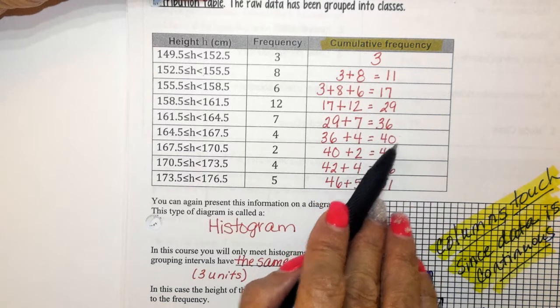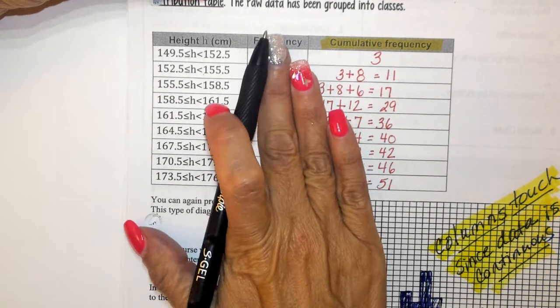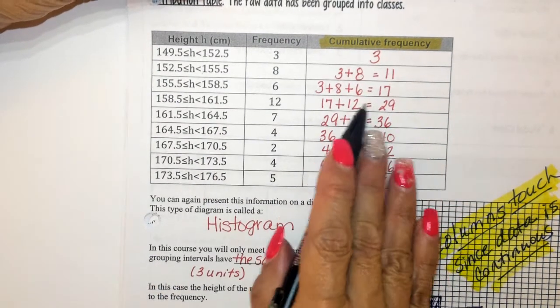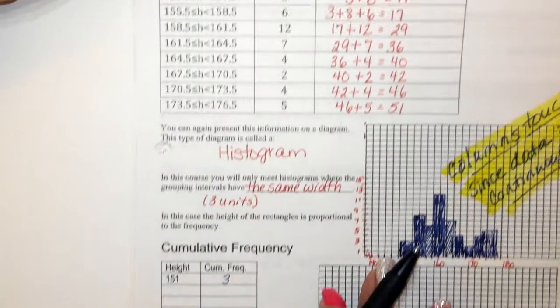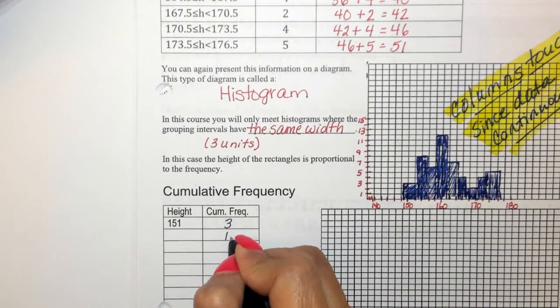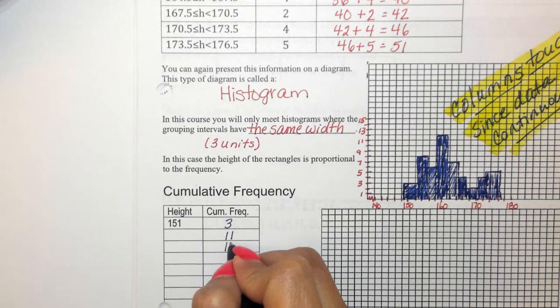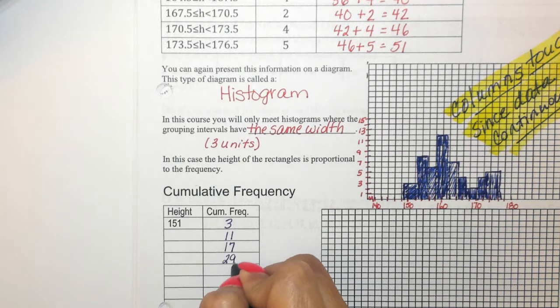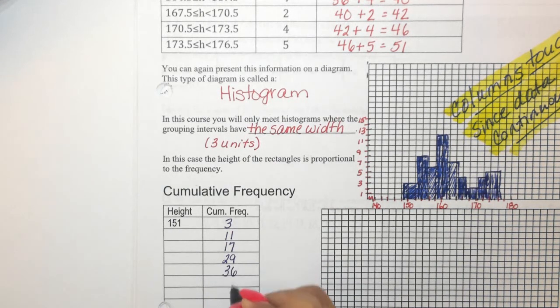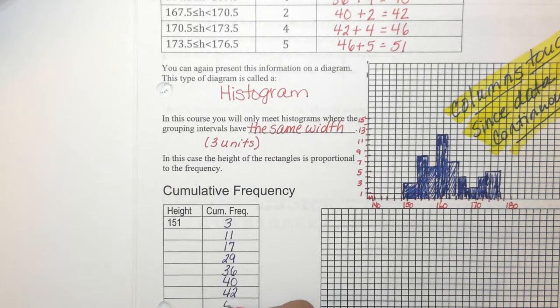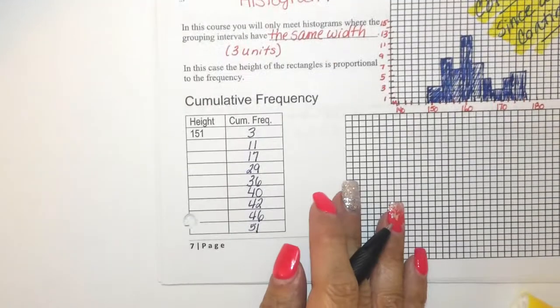It's really cool what happens with this. So we're not using this side, we're using this side of the table. In fact, I could go ahead and fill that in. The cumulative frequency is 3, 11, 17, 29, 36, 40, 42, 46, and 51. Okay, I've got that.